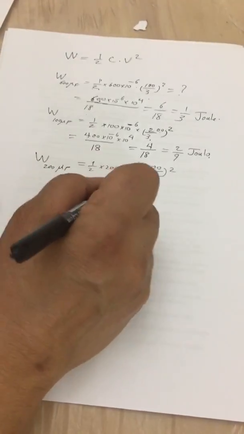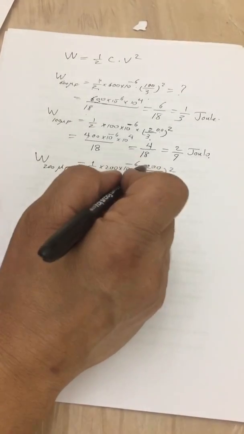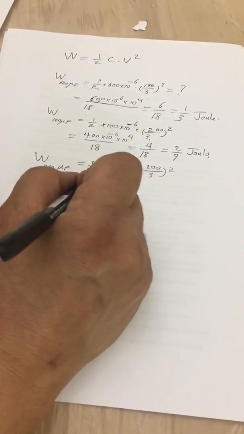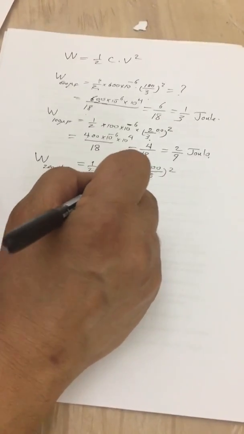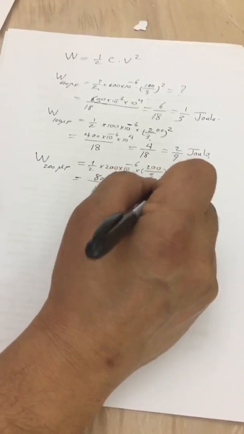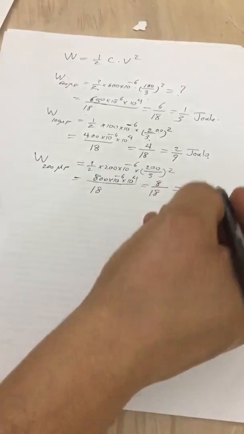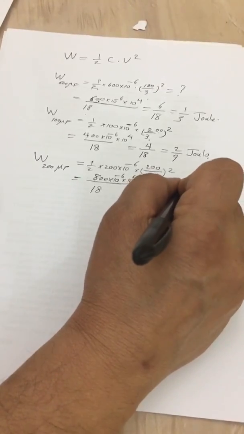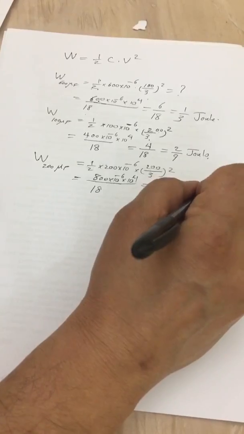So that will be 18. 2 times 2 is 4, times 2 is 8. 100 times 10 to the power minus 6 times 10 to the power 4. So that will be 8 divided by 18. So it will be 4 divided by 9 joules.